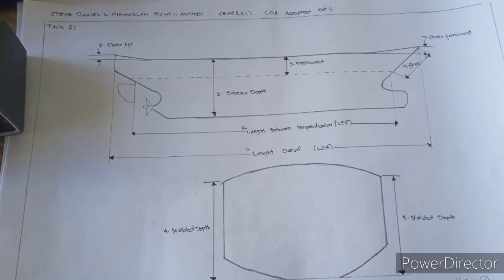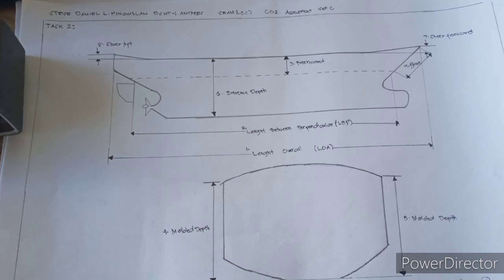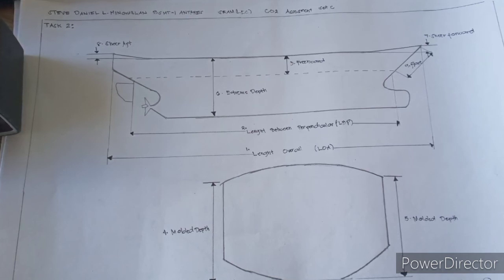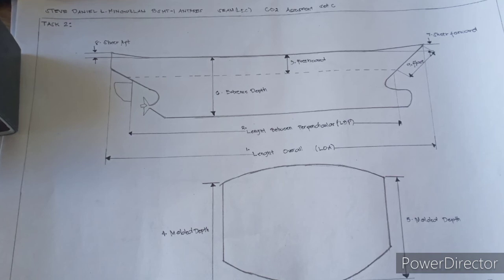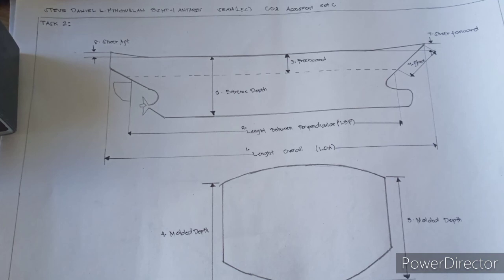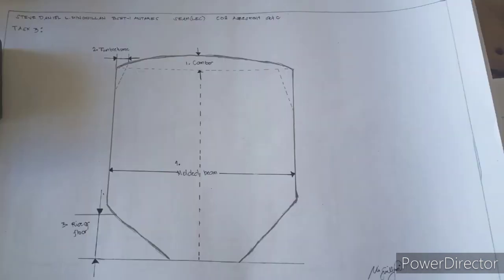Shear forward, the upper curves formed by the main deck with reference to the level of deck at the amidships. Flare, the angle at which a ship's hull plate or planking departs from the vertical in an outward direction with increasing height. Task 3.